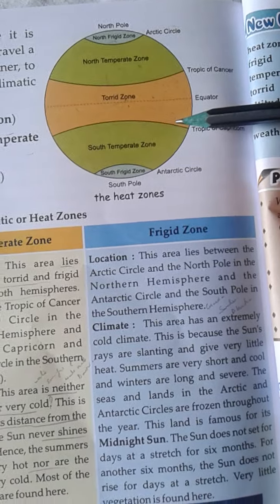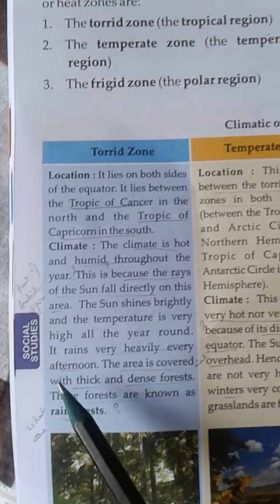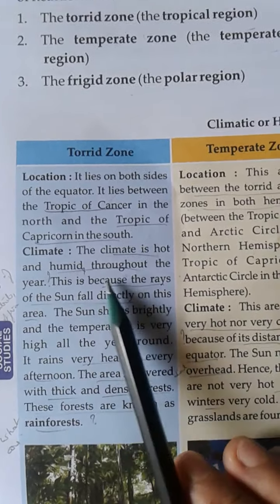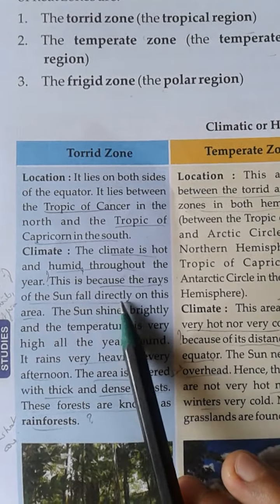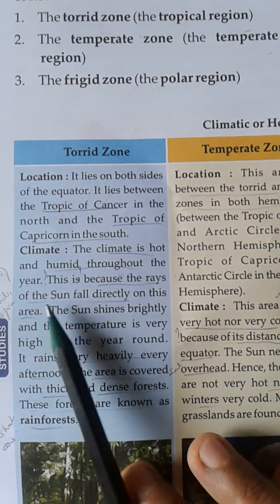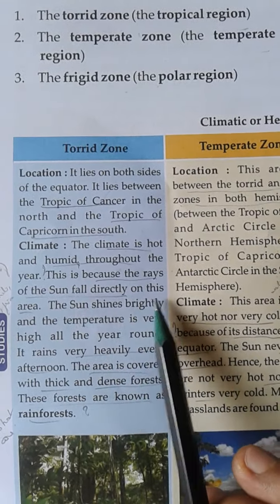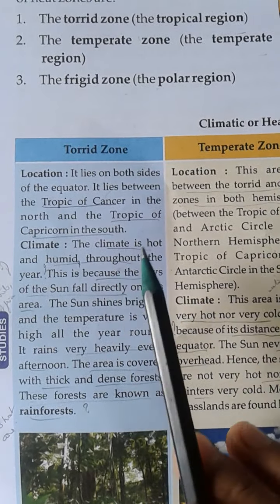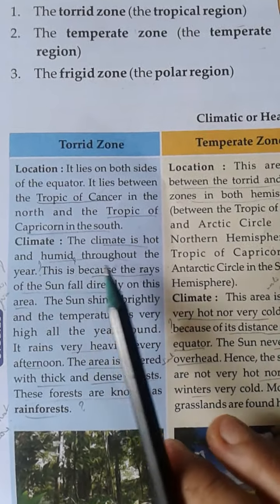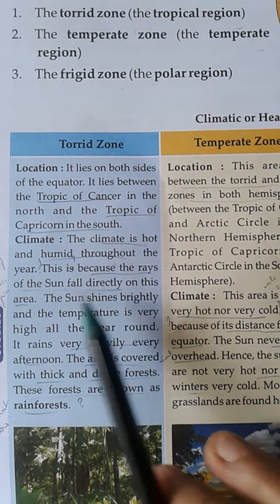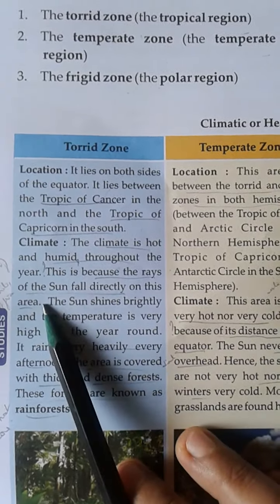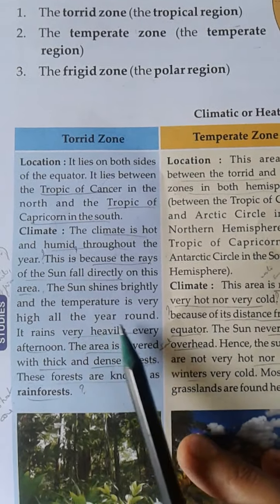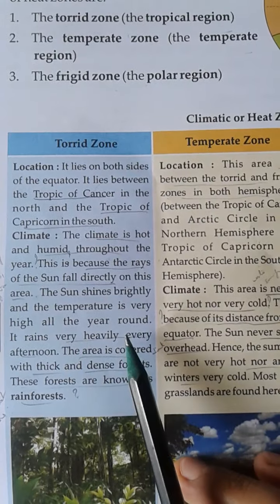And what is the climate of the Torrid zone? The climate is hot and humid throughout the year. Why? Because the rays of the sun fall directly on this area. That is the main reason the climate of the Torrid zone is always hot and humid all through the year, because the rays of the sun fall directly on this area. So the sun shines brightly and the temperature is very high all around the year.